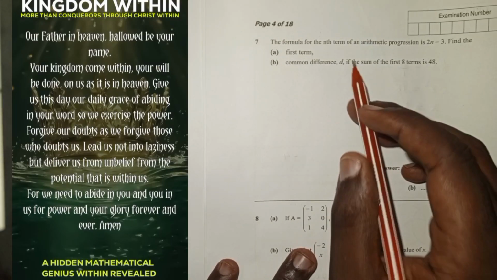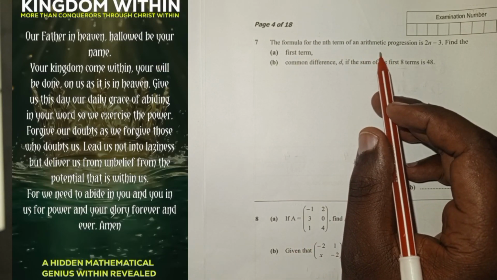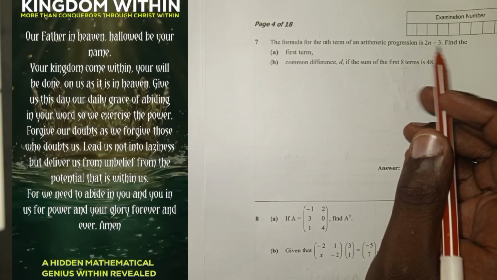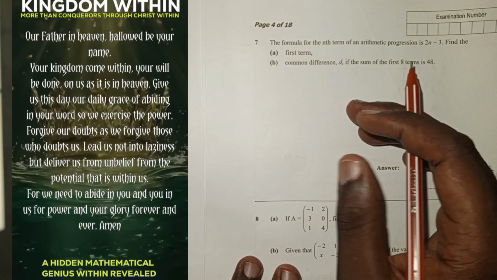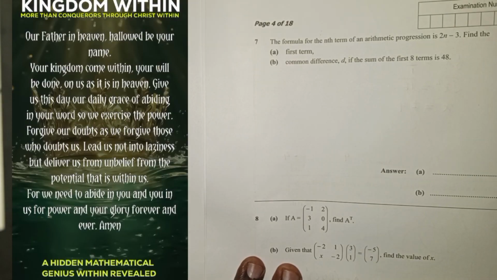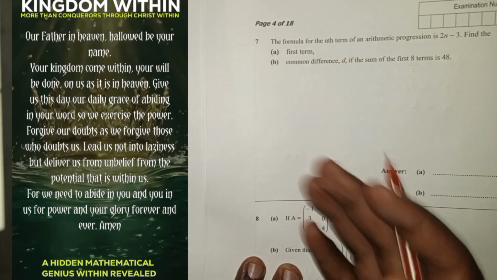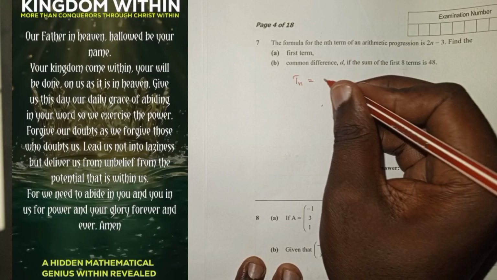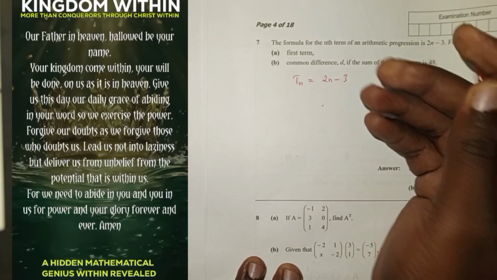The formula for the nth term of an arithmetic progression is 2n minus 3. Find A, the first term. We know that for the first term, n is equal to 1. And we have the formula for the nth term, which is t sub n is equal to 2n minus 3.